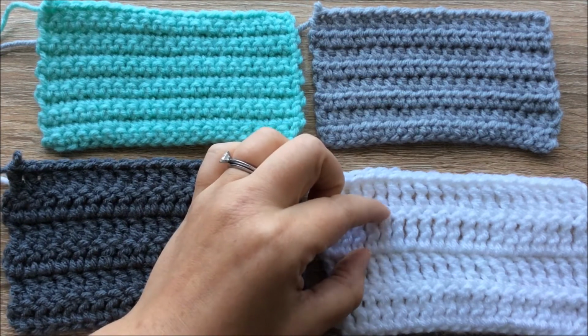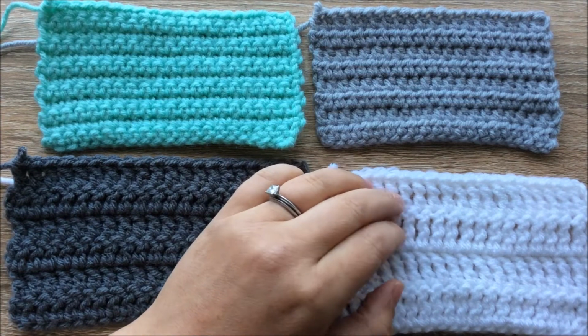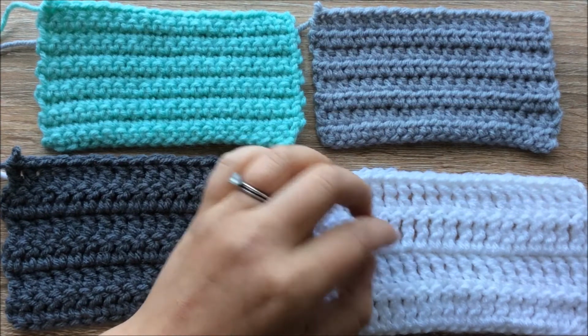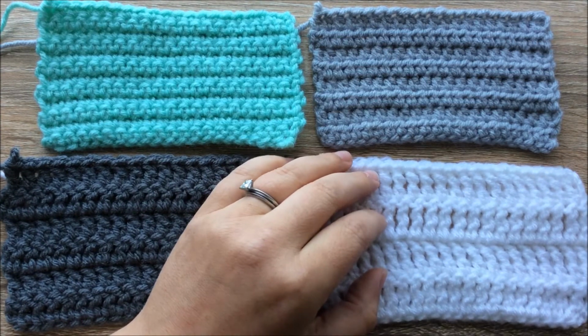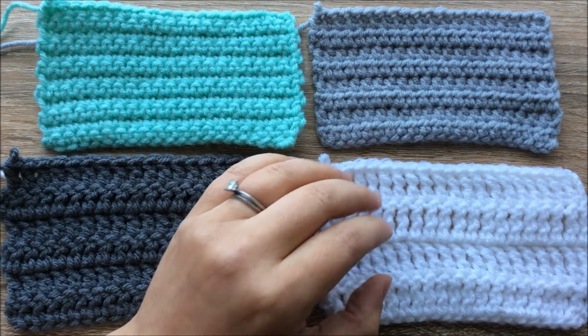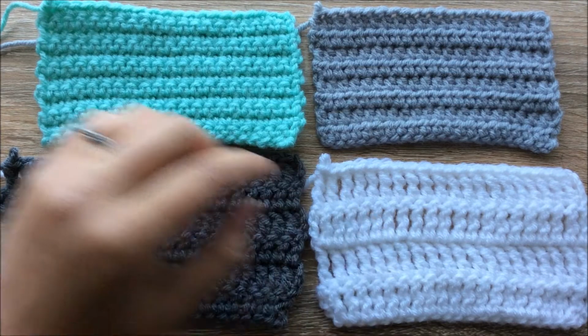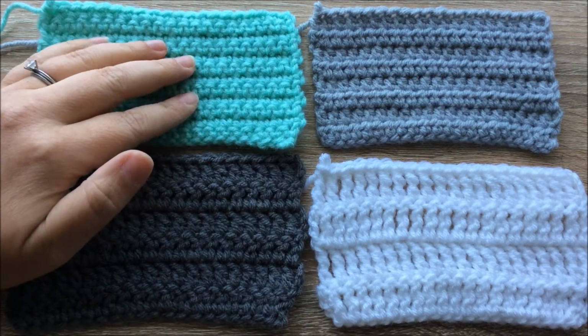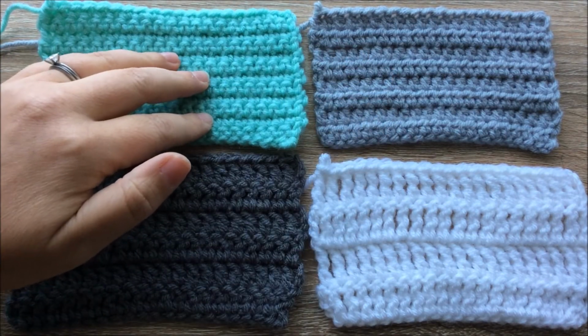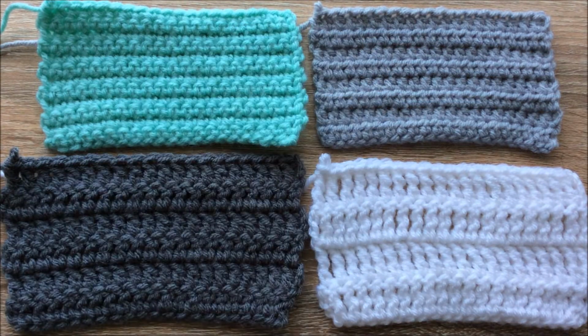A much longer stitch, which you can see becomes less dense, the least dense of these 4 stitches. It also works up very quickly, but if you are after warmth in your project, you might prefer the first 2, the single crochet or the half double crochet.